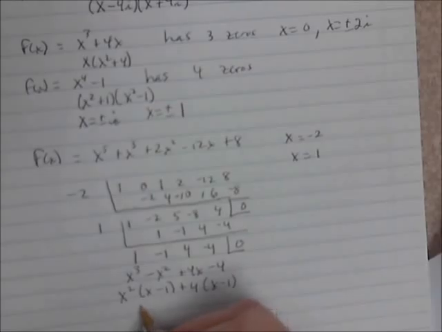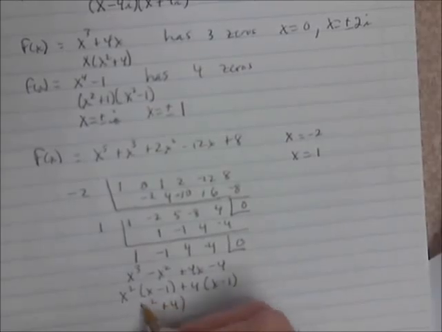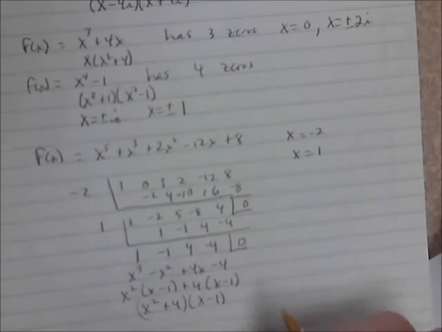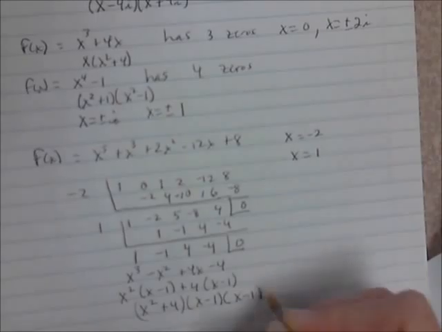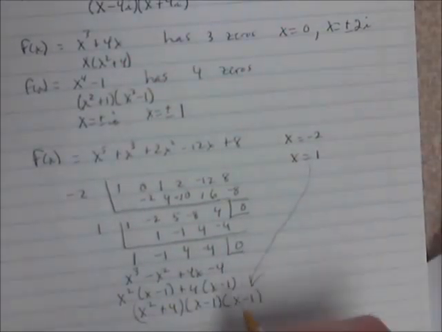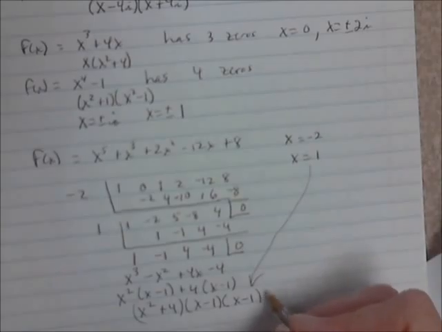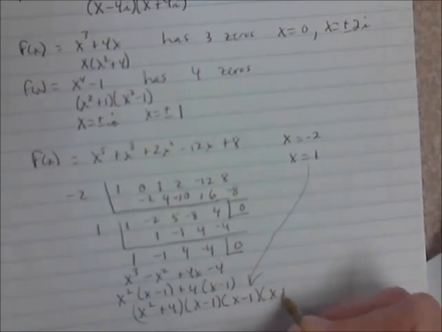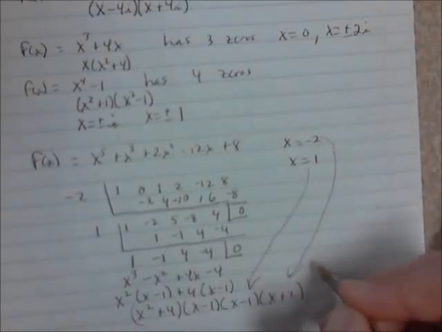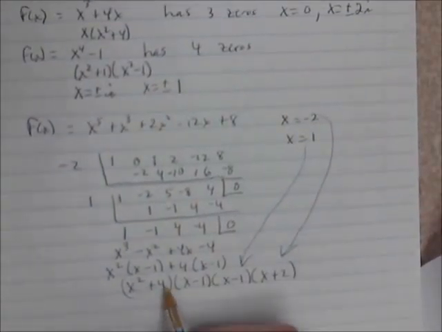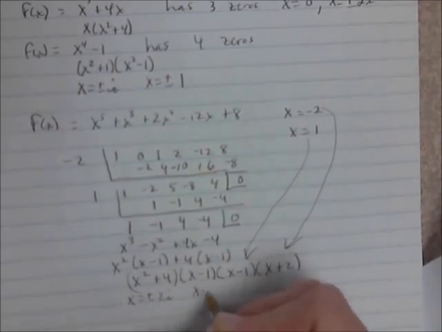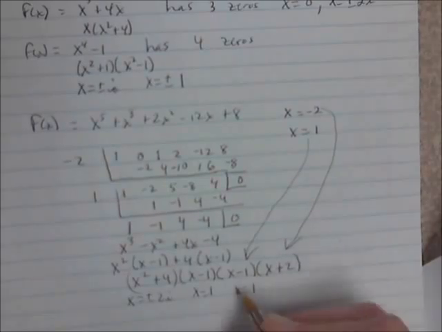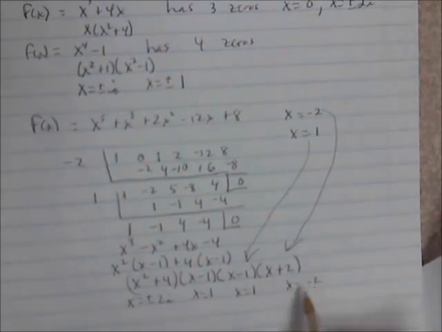So fully factored by grouping, x squared plus 4 times x minus 1. And then we had the x equals 1 factor from here that we can add on. And then we have the x plus 2 factor. So we can factor this all the way out. And now all of the zeros here are x equals plus or minus 2i. There's 2 zeros. X equals 1, x equals 1. That's our repeated root. And x equals negative 2. So 1, 2, 3, 4, 5 total roots because it's a fifth degree polynomial.